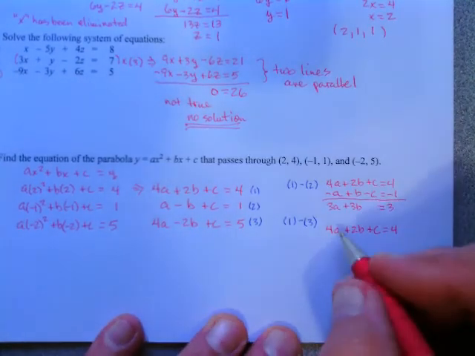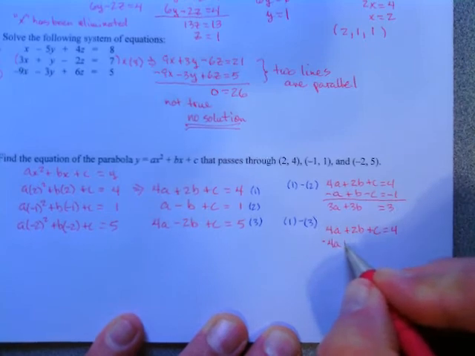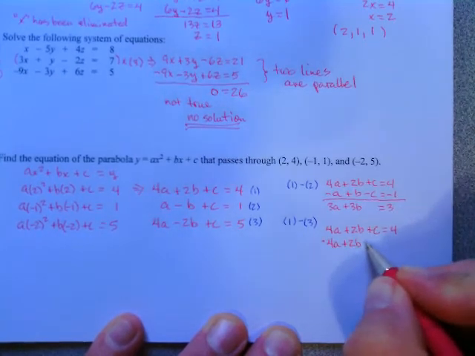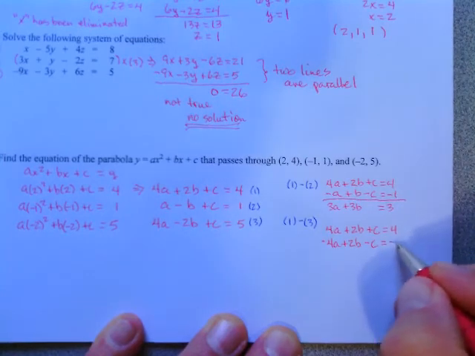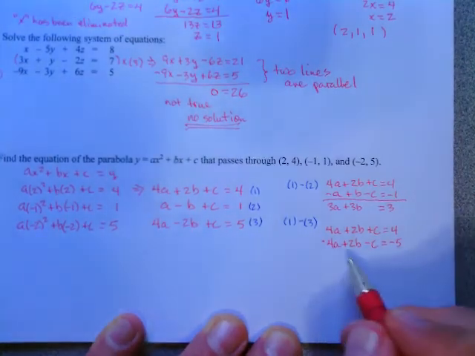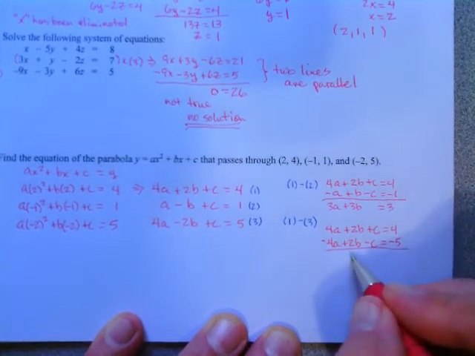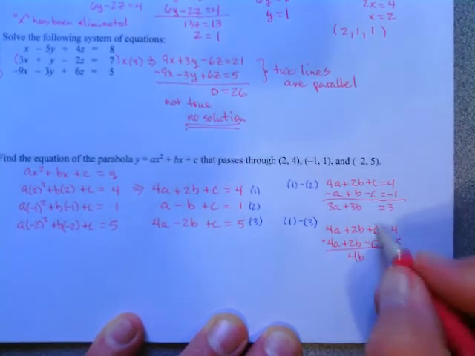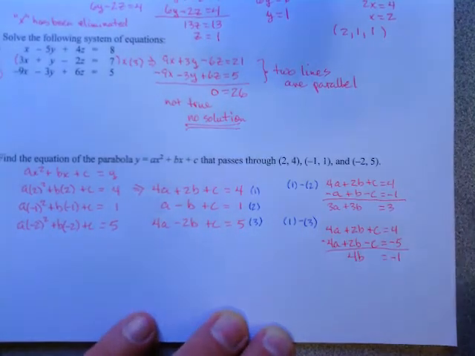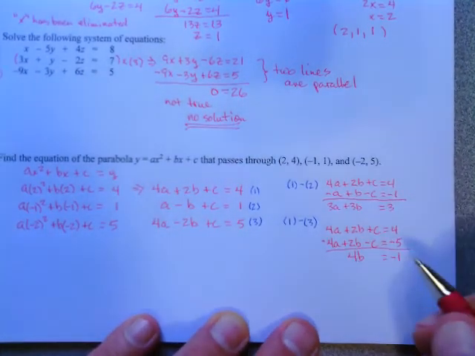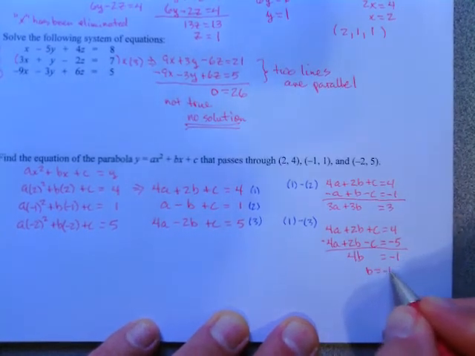And then it'd be -4a plus 2b negative c equals -5. The a's are gone, I end up with 4b, and the c's are gone, and I end up with -1. Now this is okay, because I can now solve for the b. b is going to be -1/4.